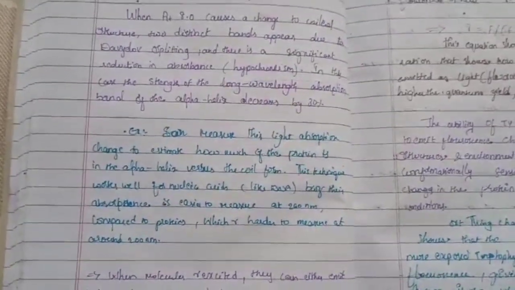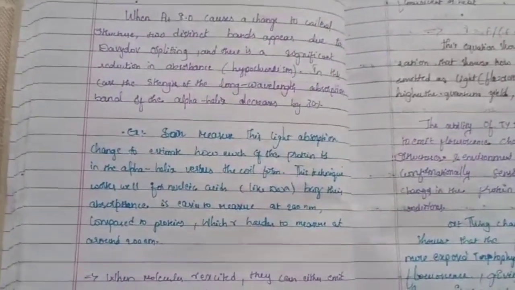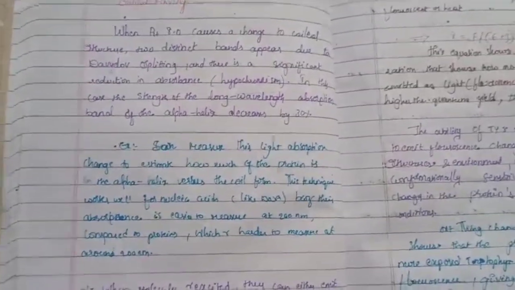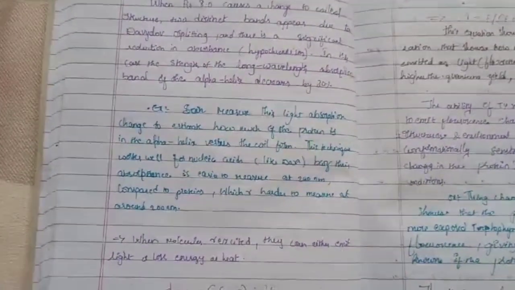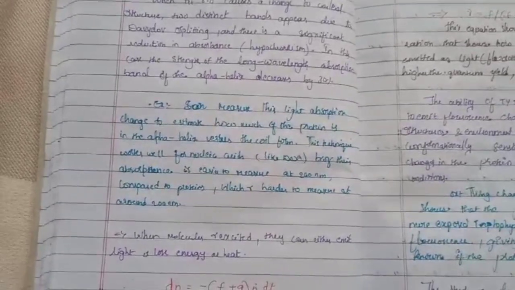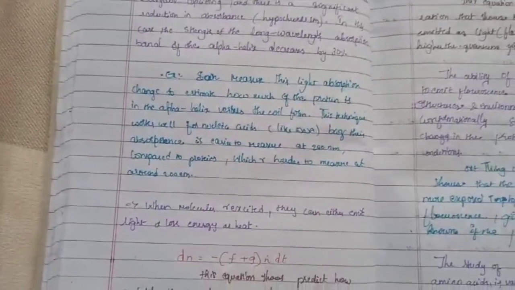This technique works well for nucleic acids like DNA because their absorption is easier to measure, compared to proteins, which are harder to measure at around 200 nanometers.